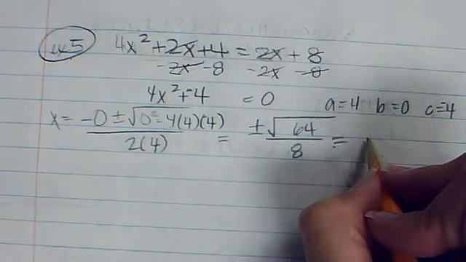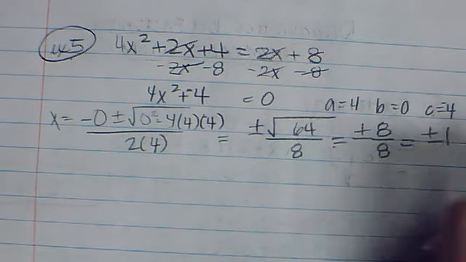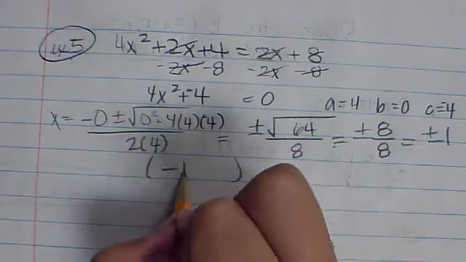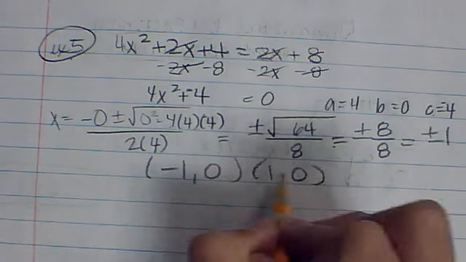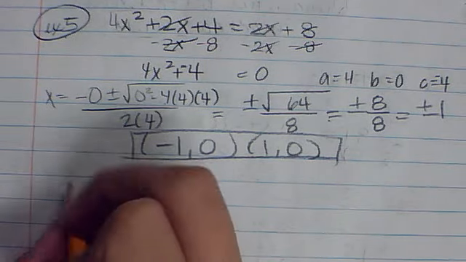We know that the square root of 64 is 8, so I have plus or minus 8 over 8, which is plus or minus 1. If I write my two answers, I have negative 1, 0, and 1, 0. And that was it for today's lesson.